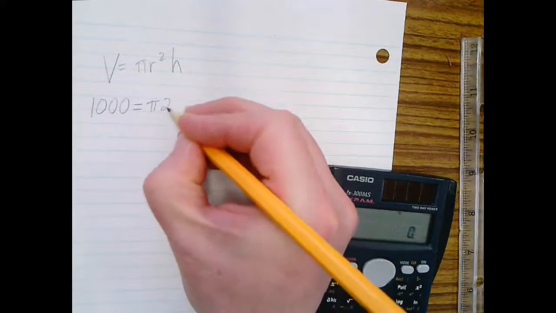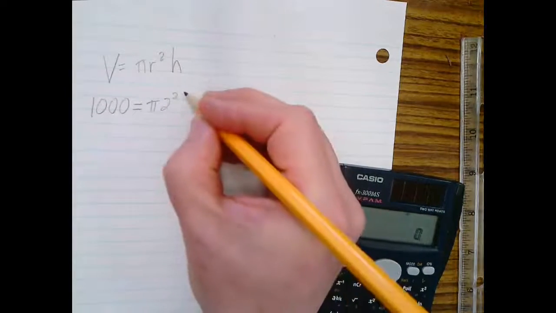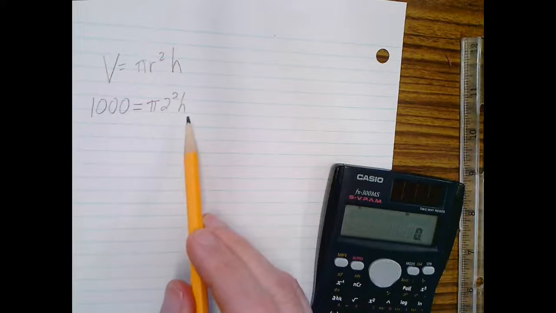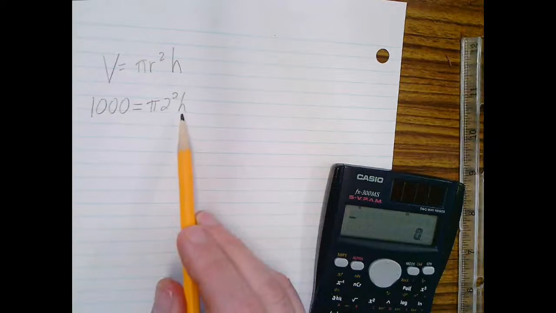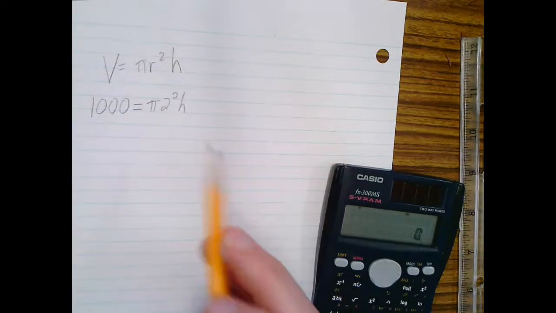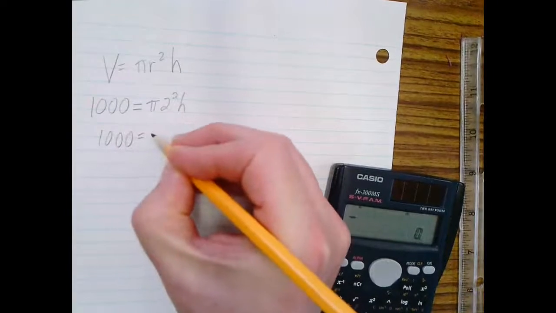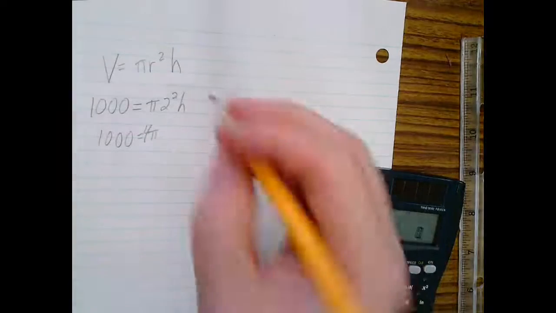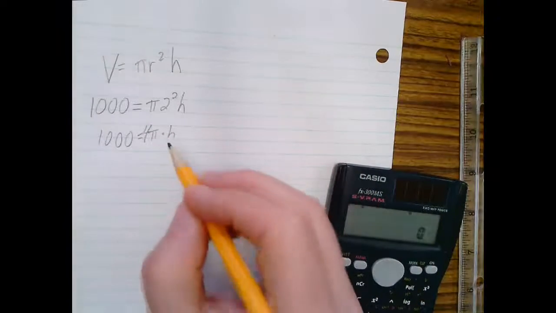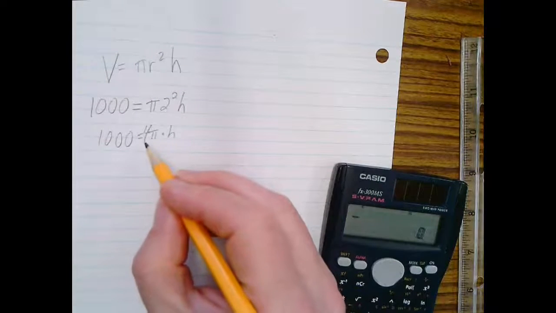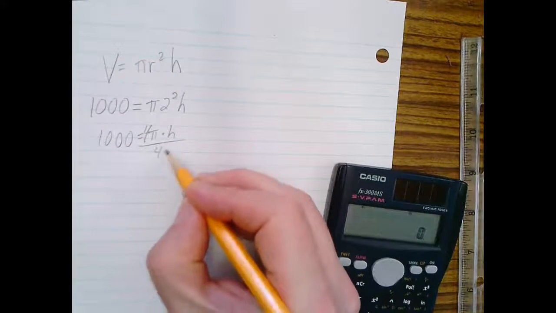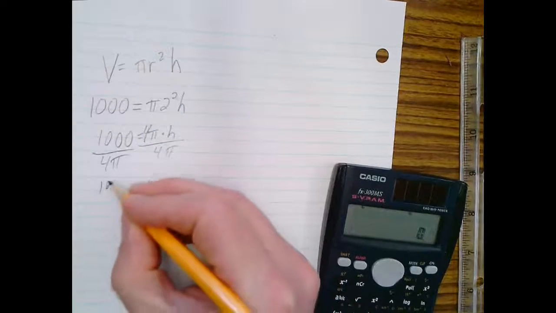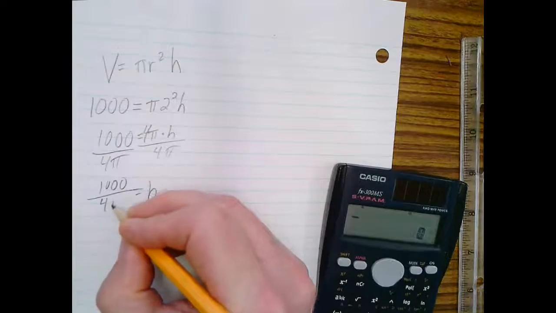So I'm going to plug in a 2 for the r, and now I only have one variable in here, h. Pi is not a variable, that's an actual number. I can actually solve this for h. I know that 2 times 2 is 4, so I get 1,000 is equal to pi times 4, or I could write it this way, 4 pi times h. To get h by itself, it's being multiplied by 4 and pi, so I need to divide both sides by 4 and pi, and my height will give me 1,000 divided by 4 pi.